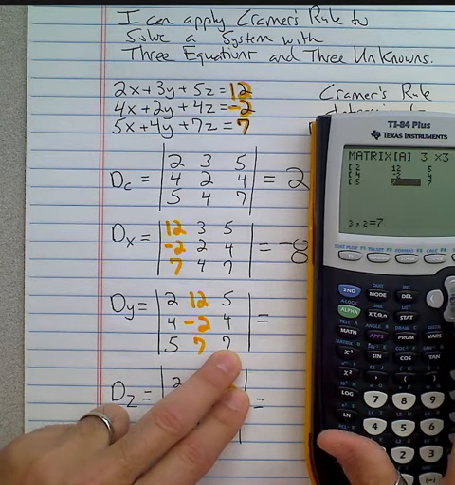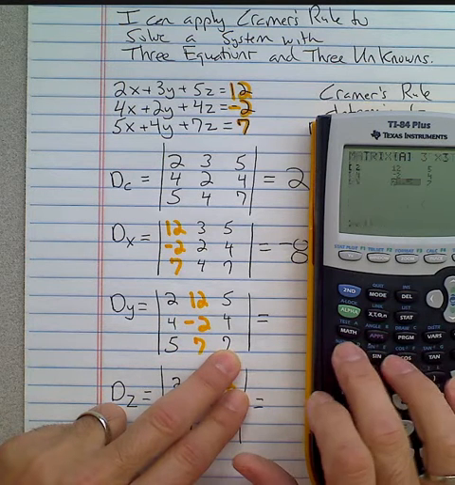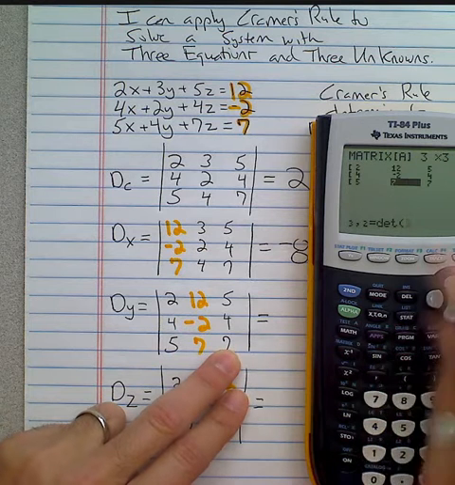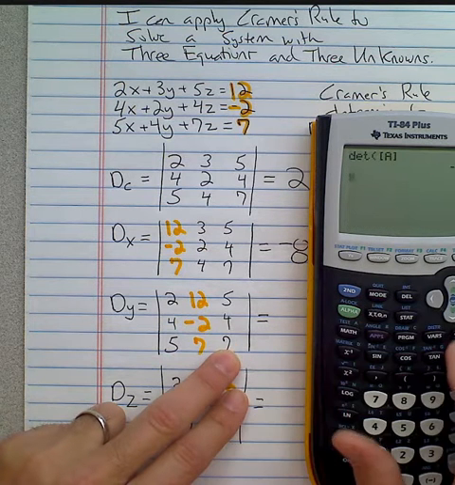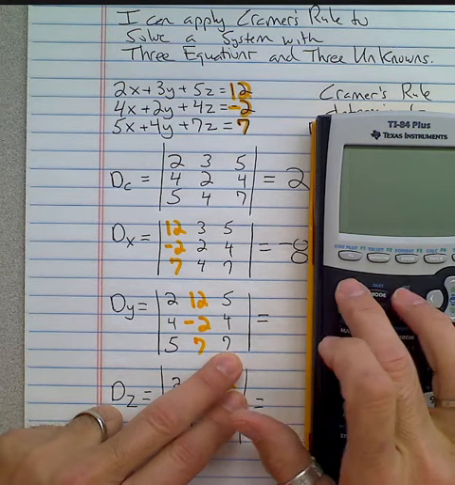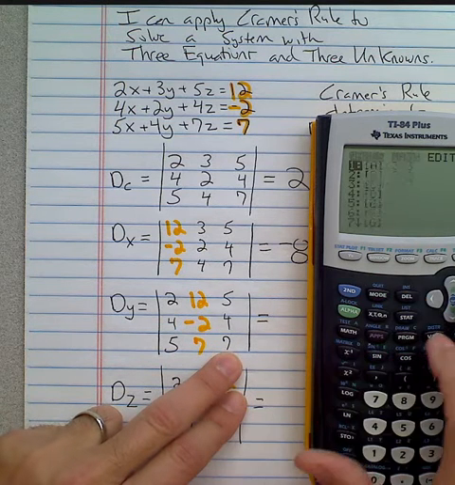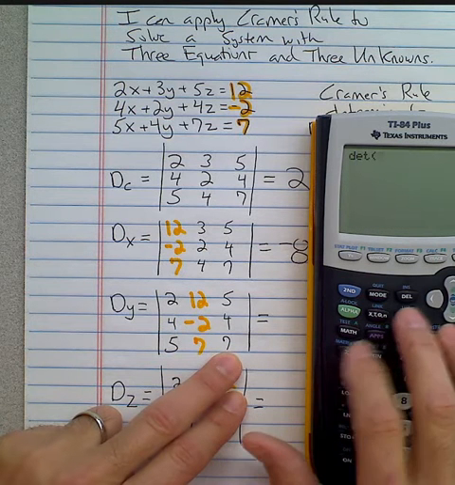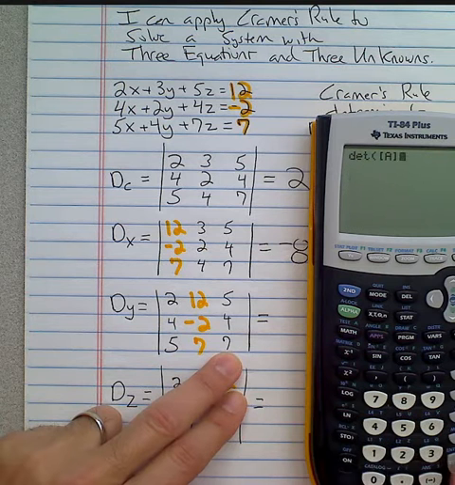This will stay the same. I'm going to go get the determinant again. Oh, I'm going to second quit just to make sure that I wasn't still editing the matrix. Second matrix, math, the determinant, and then second matrix, number 1. I have a 10.